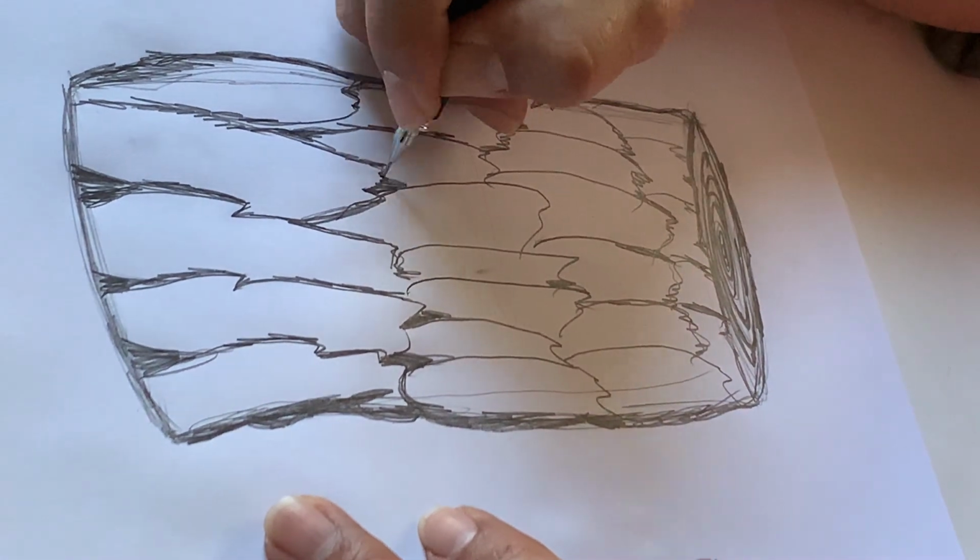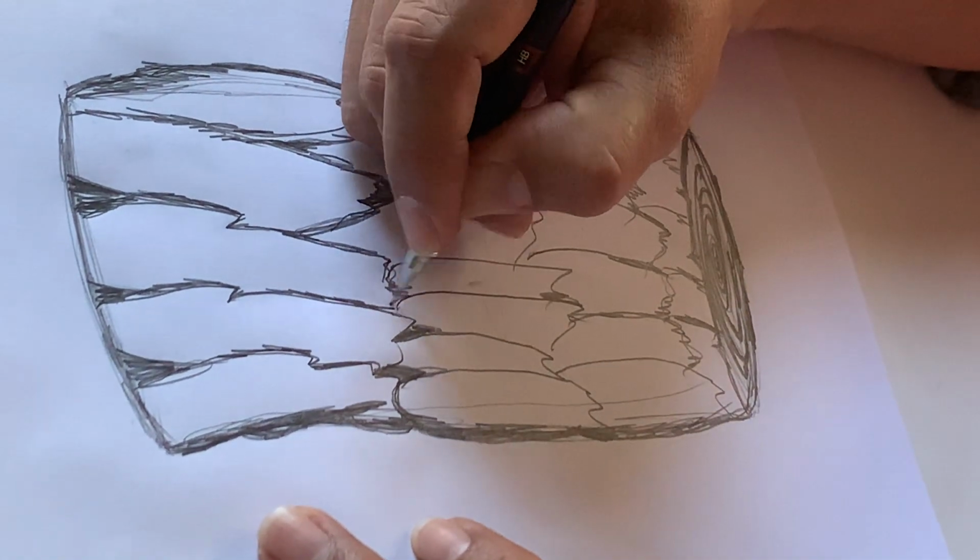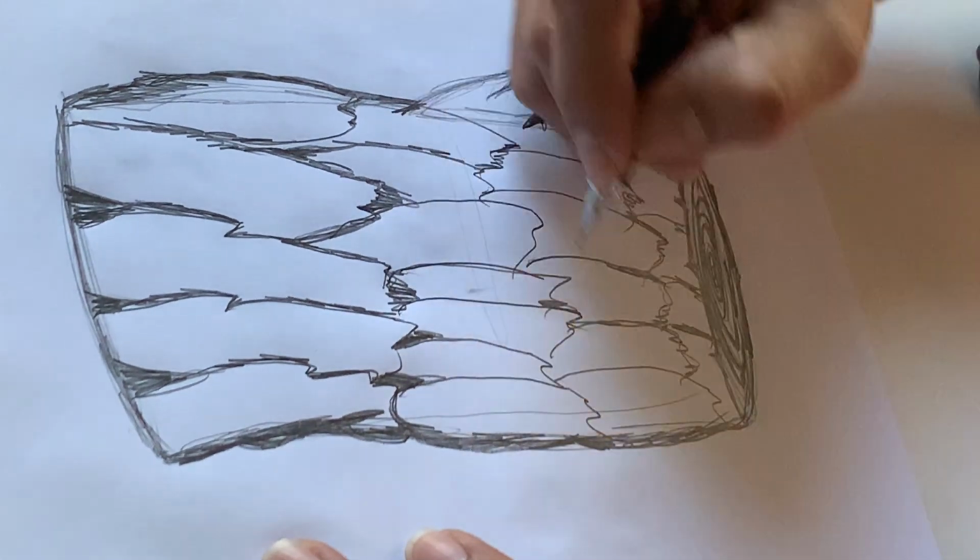And I'm darkening this part over here near the jagged bark, near the jagged part of the bark. Remember, we had curved and jagged.